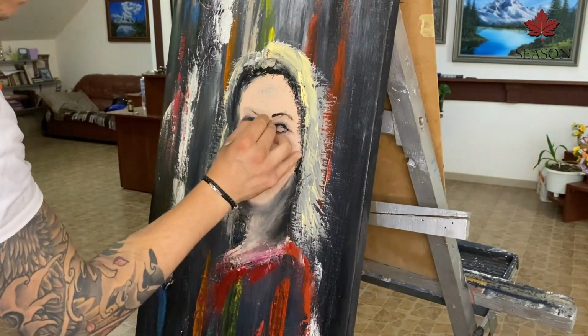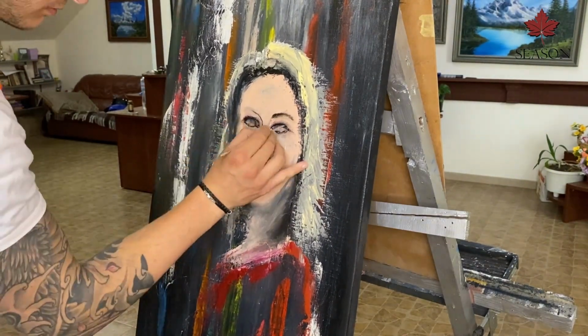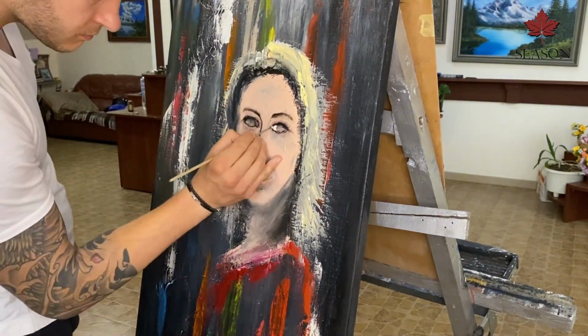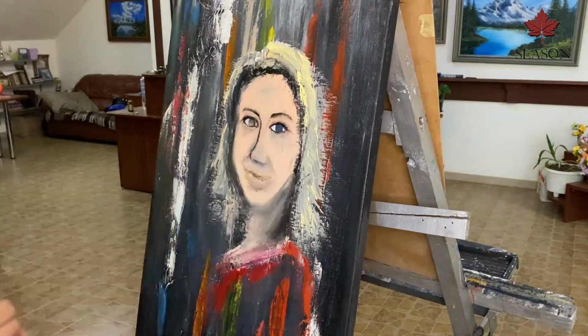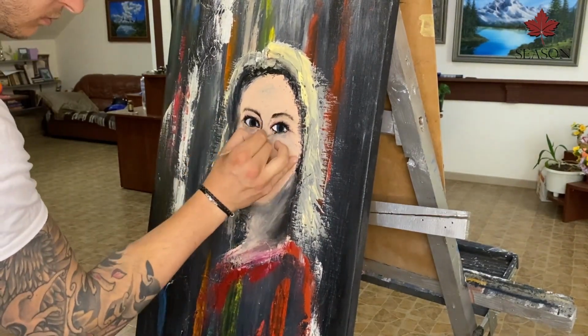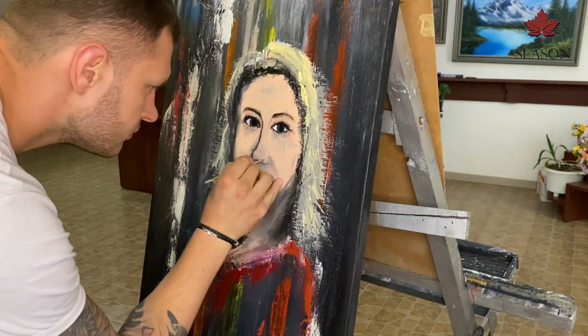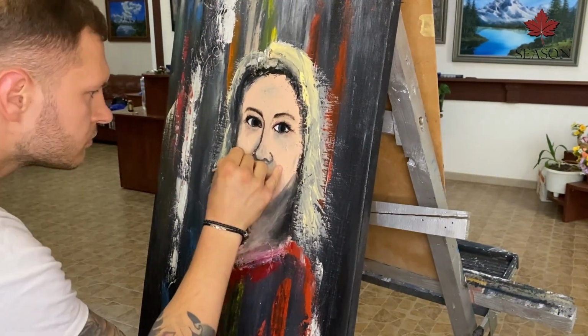Now let's move to more detailed drawing of the eyes. Draw the pupils of the eyes with the white paint. Also, with the thin brush, draw the shape of the nose.